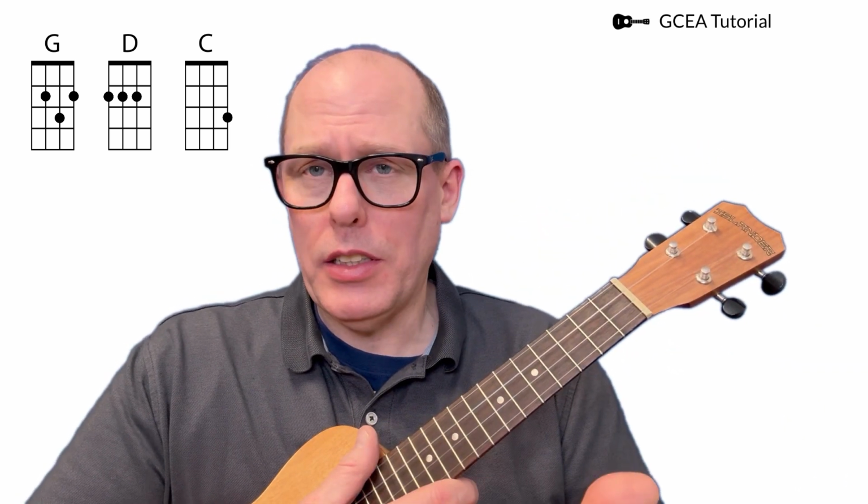All right, let's begin with the tutorial on GCEA soprano concert or tenor ukulele. I'll be using this as written. This is my Islander MC4 laminate mahogany concert ukulele. You'll need 3 chords basically for the whole song. You'll need a G chord, a D chord, and a C chord. And if you can play those chords, that's the basis of the entire song.